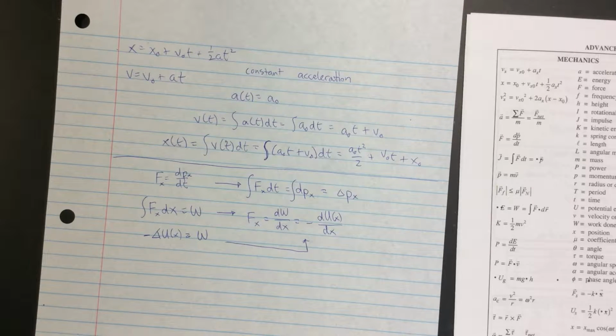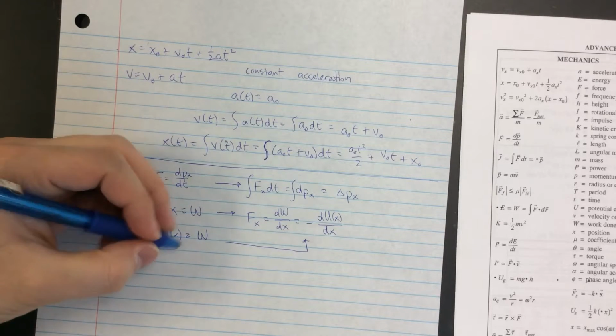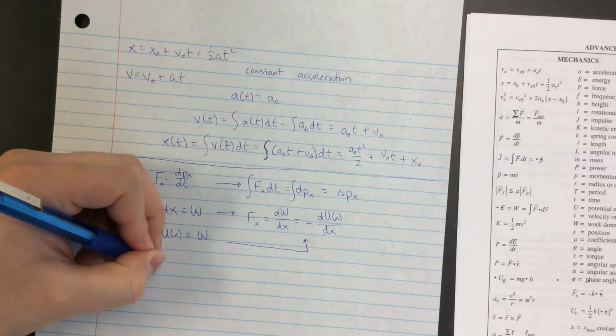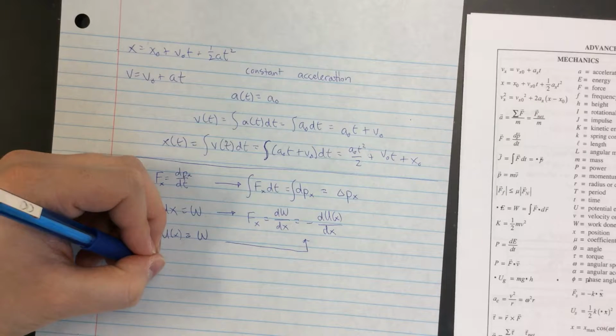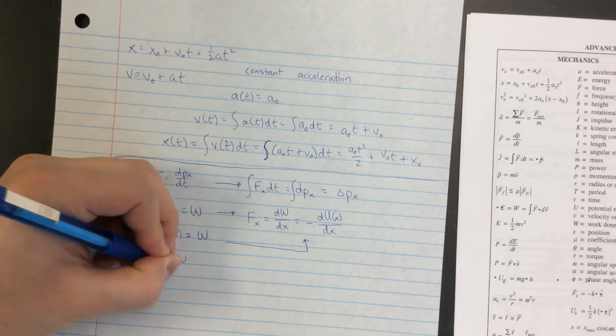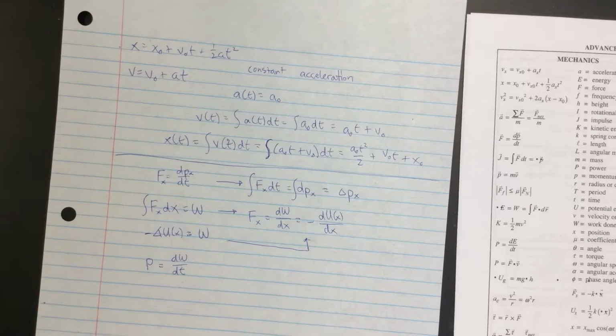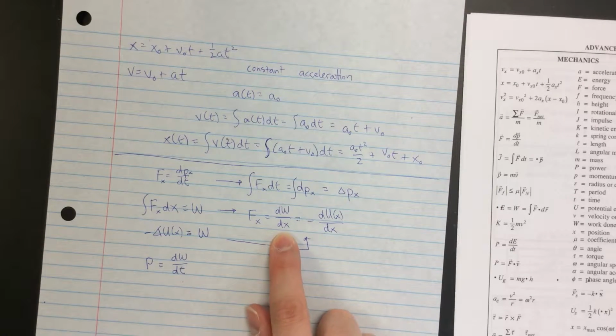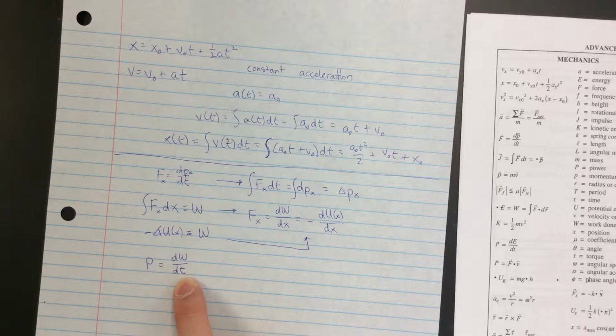Other functions. Okay, there's one last one that came up. We said the power is equal to dW/dt. So this is work over space, and this is work over time.